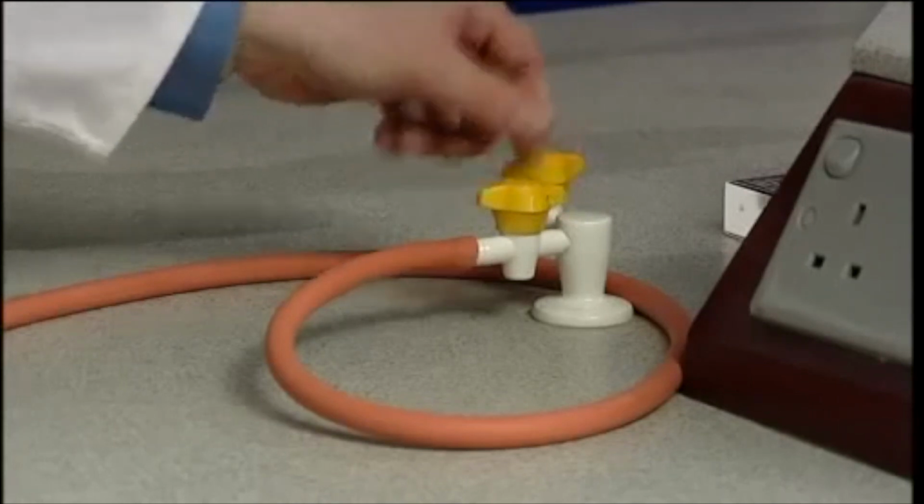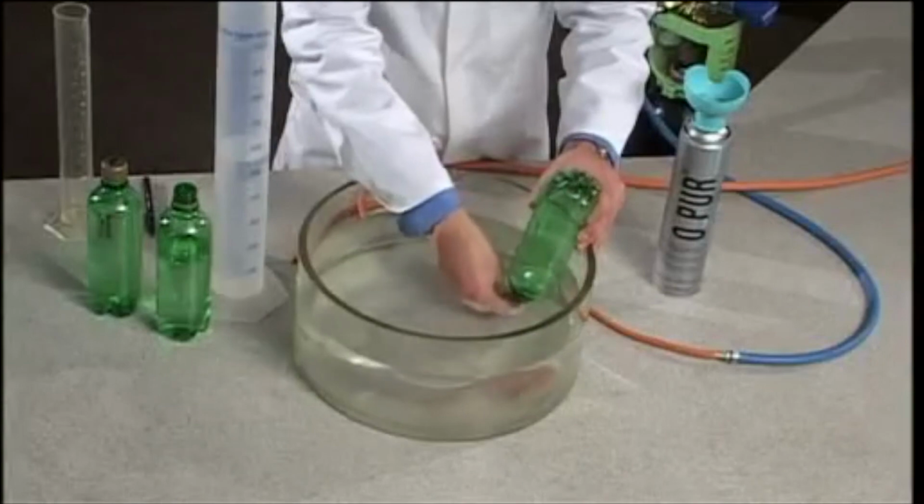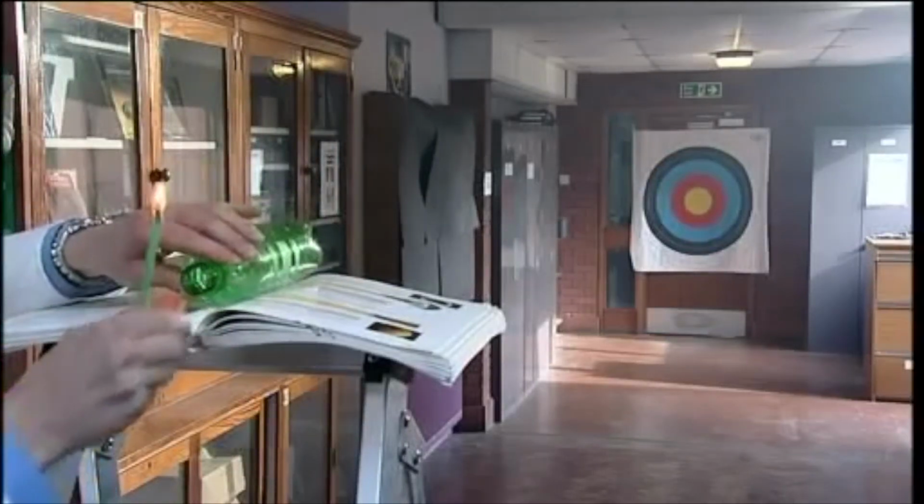Again, ensure that air is displaced from the delivery tube before starting to collect methane in the bottle. You should then secure the neck of the bottle using a rubber bung. Ready for detonation. It's essential that the demonstrator wears ear and eye protection.